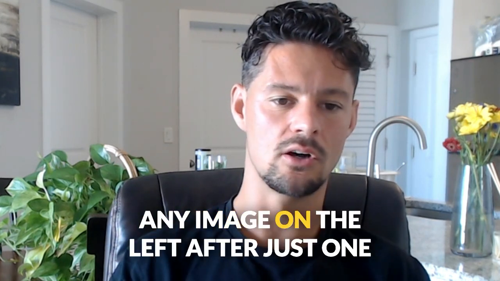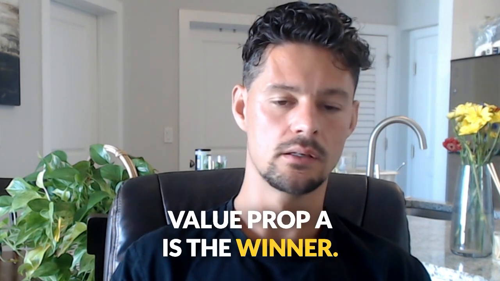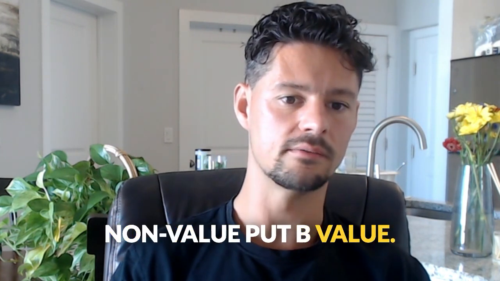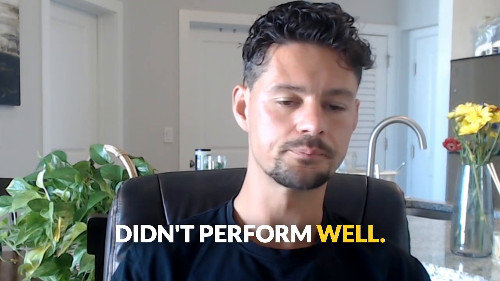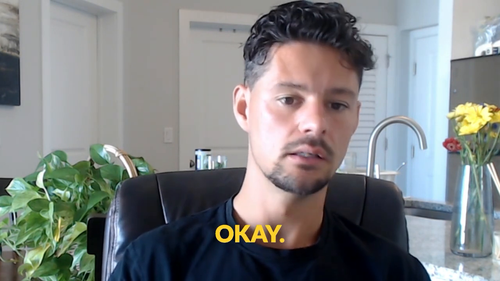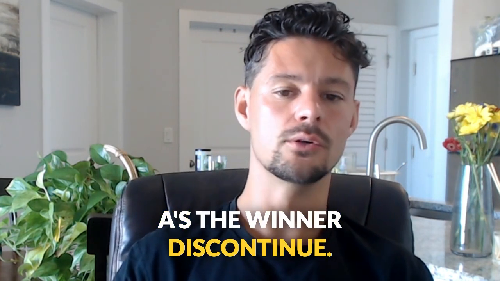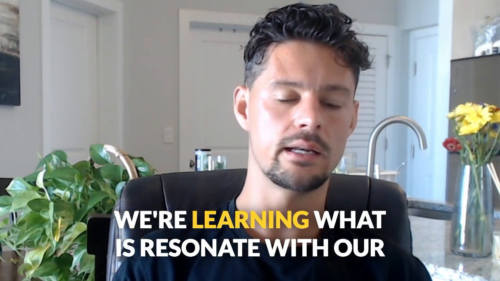In the image on the left, after just 1 round of testing, we've established value prop A is the winner. Further tests needed on value prop B. Headline 2 is the winner. Discontinue headline 1, it didn't perform well. Creative 1 is the winner. Rework creative 2 because it did okay. Creative 1A is the winner. Discontinue C1B. This informs us for the next round of testing. We're learning what is resonating with our audience.